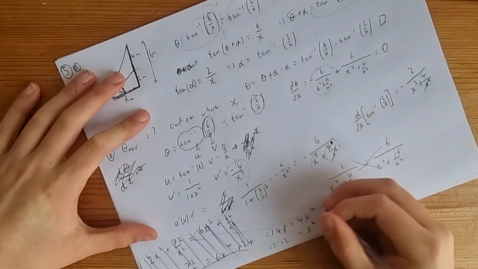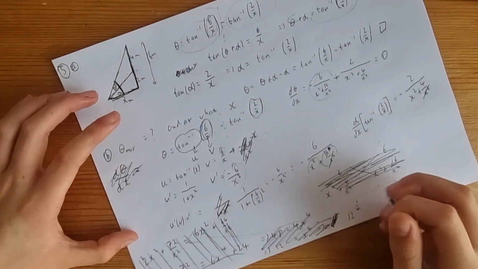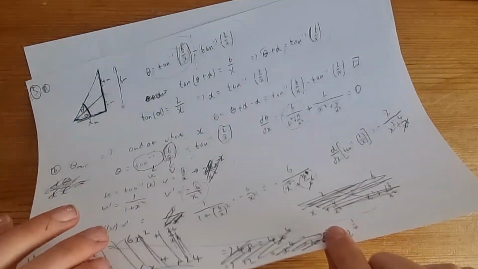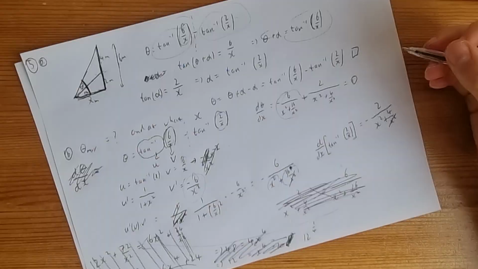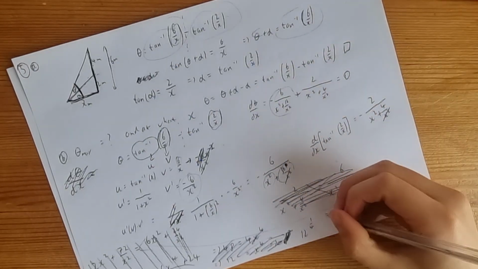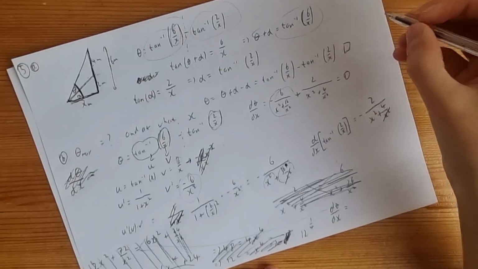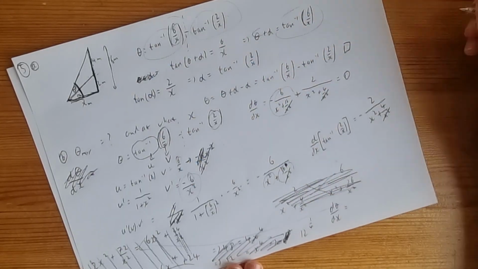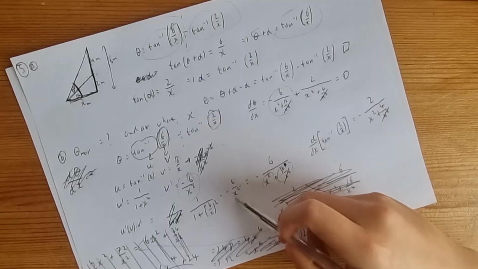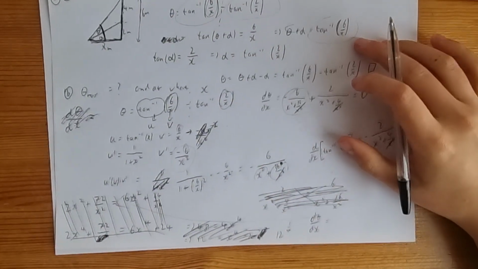Hopefully you're still here and you didn't quit, because then you won't get to see the real answer. So I am very, very sorry. And so instead, the formula we actually get is d theta over dx is equal to, so our equation before was this, but the x squared here actually just disappears, because we were multiplying by x squared on the denominator here. So I'm very sorry for the confusion.